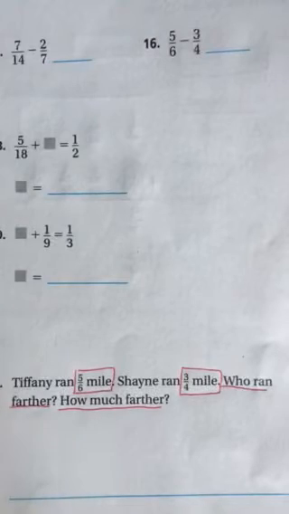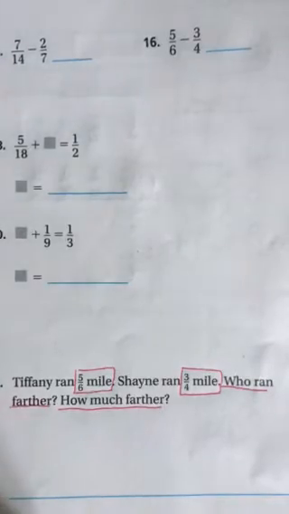And we'll do one of the problem solvings down at the bottom. So the question reads, who ran farther? And there's a second part of the question, how much farther? Tiffany ran 5/6 of a mile. Shane ran 3/4 of a mile. In order to compare these fractions, what I want to do is have a common denominator, and then I can compare the numerators. So let's find our common denominator first.